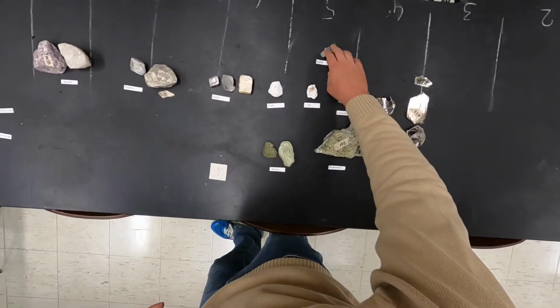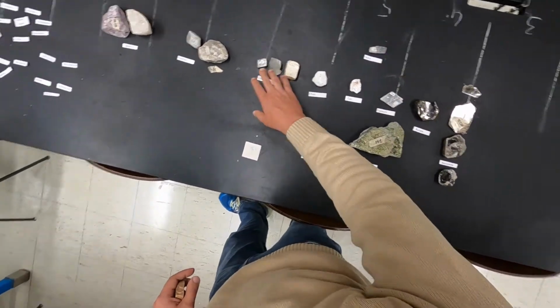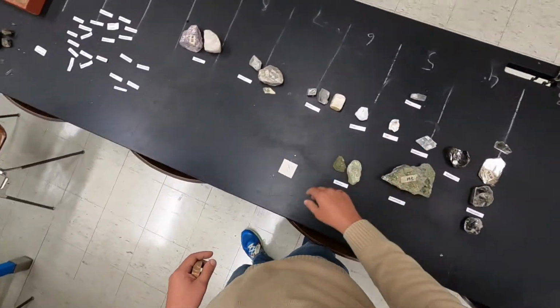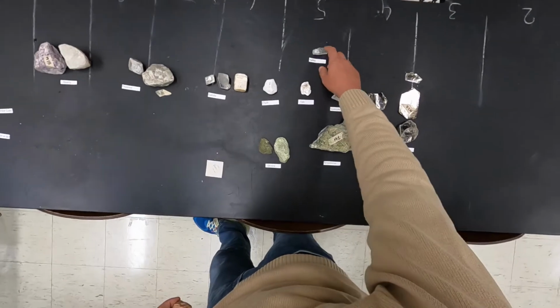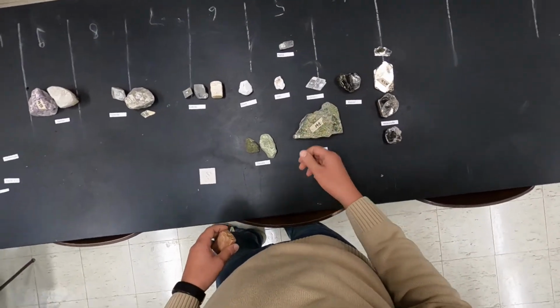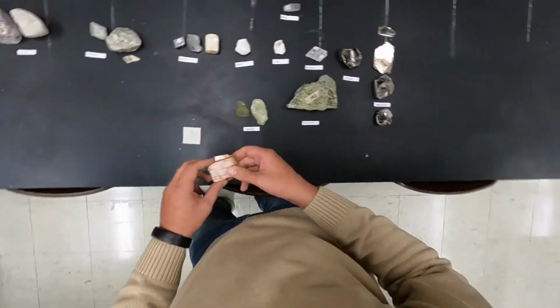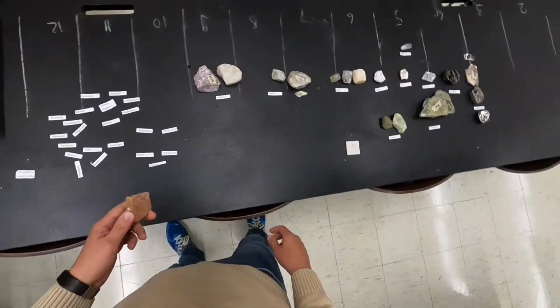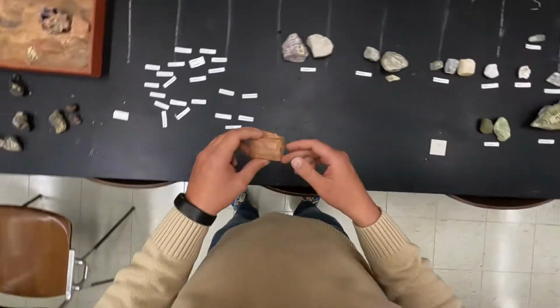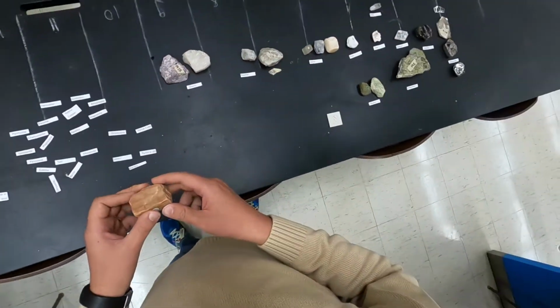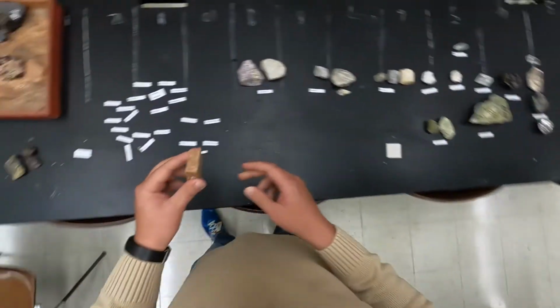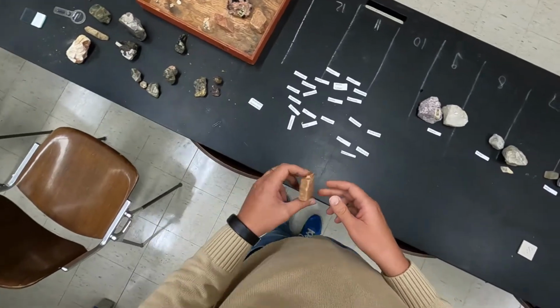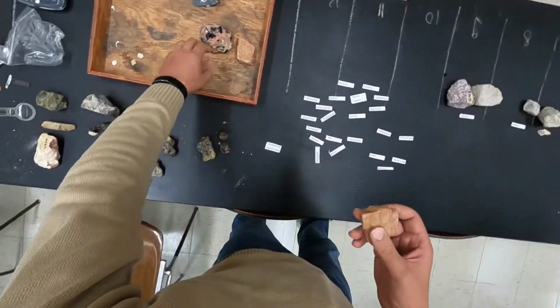So very transparent, pretty much like calcite, but the salty taste, it's also quite easy to break, so the hardness is very low as well, probably less than calcite. Then we have the feldspar. So this is K feldspar.